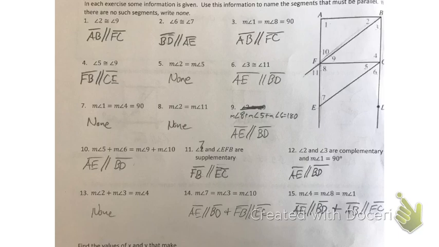Number 13 says the measure of angle 2 plus 3 equals the measure of angle 4. So let's highlight 2 plus 3. So 2 plus 3 equals the measure of angle 4.